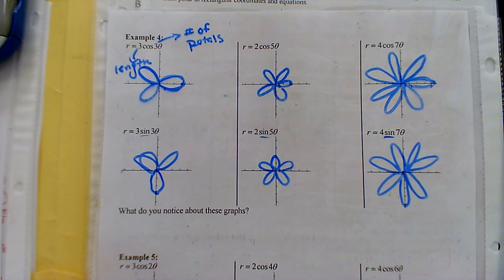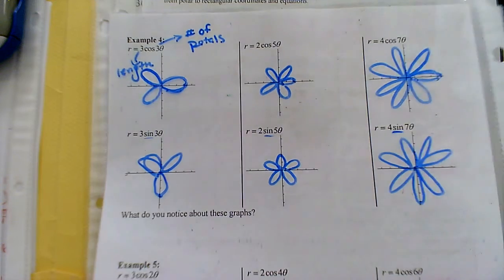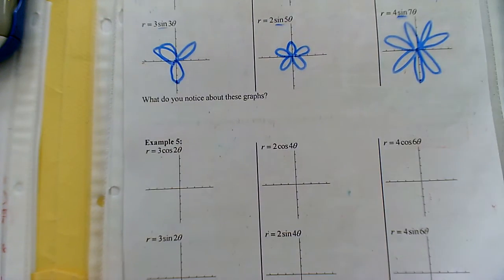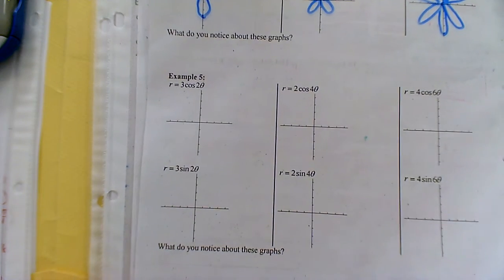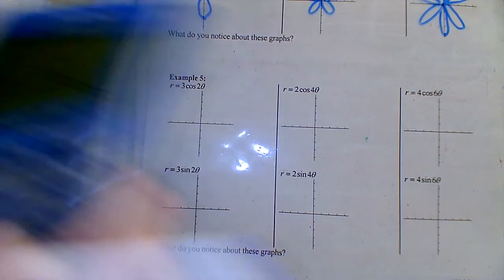Just like the length of the petals and how many petals you have might be the best. All right, let's try these ones down here. 3 cosine of 2 theta.